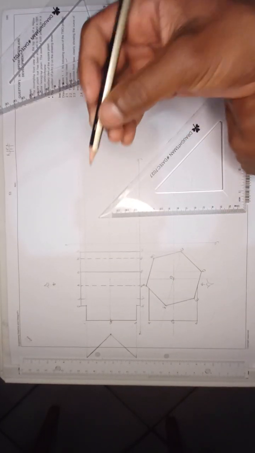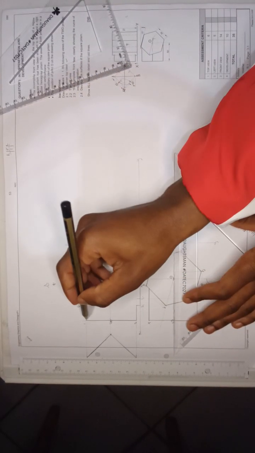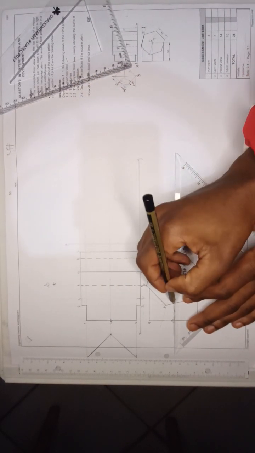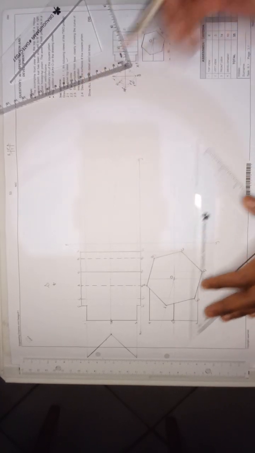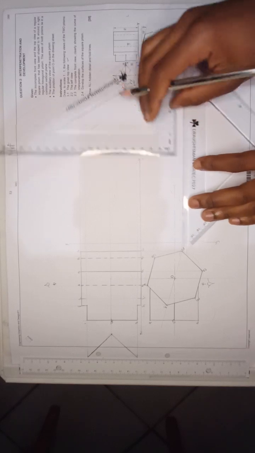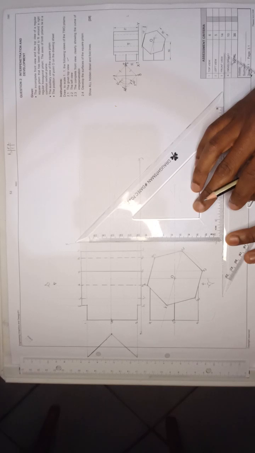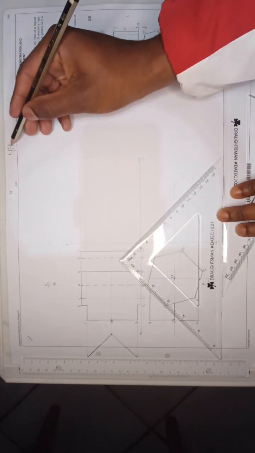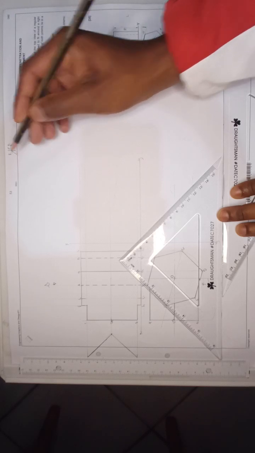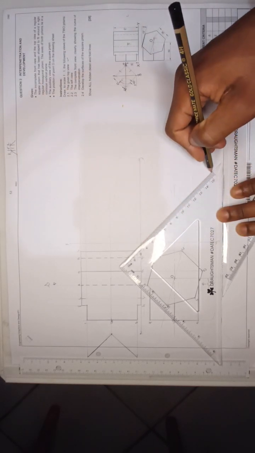Ladies and gentlemen, now we will need to do our left view. Remember, always when we are dealing with orthographic projection, this is first angle, we always need a 45 degree angle to align our views accurately.